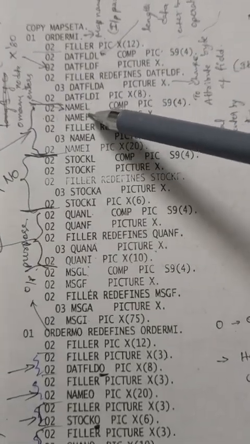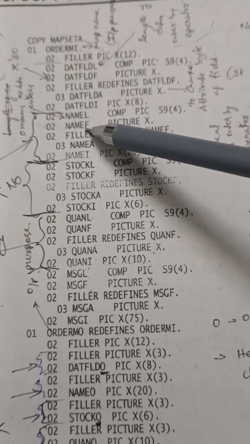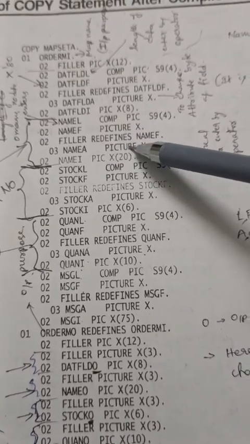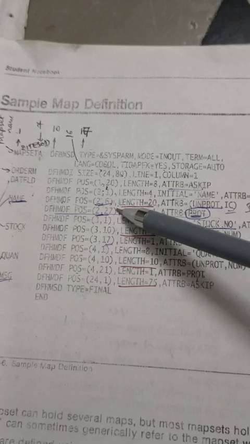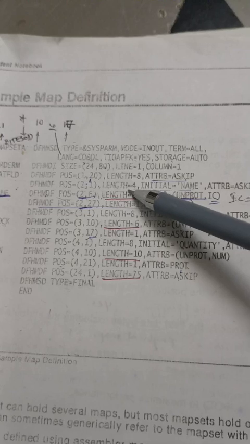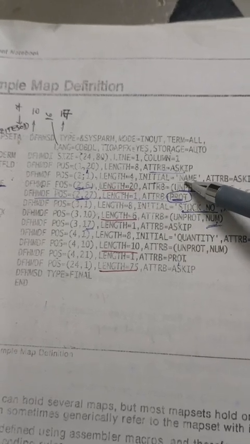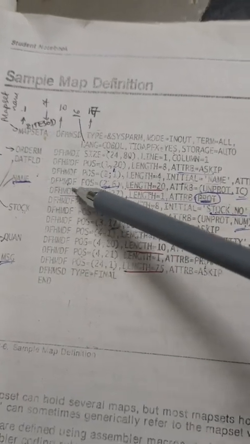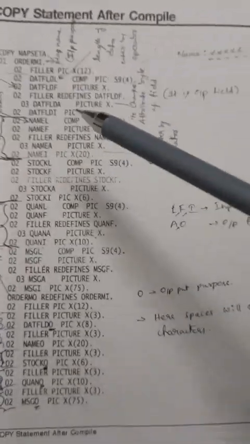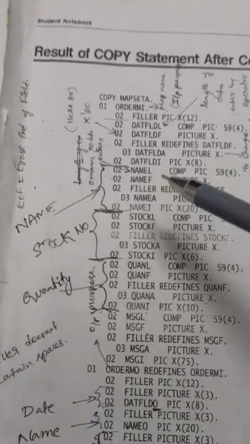Again for the name field, it will generate three fields: length, flag, and A is an attribute byte, and the I field is X of 20. If you revise yesterday, the length we defined for the name is 20. Don't confuse, guys, the length 4 here for the initial is to display the text here. Whatever name field we defined, as I told yesterday, corresponding to this macro it will come into the physical symbolic map field. This field naming convention is what we are using in the physical map.